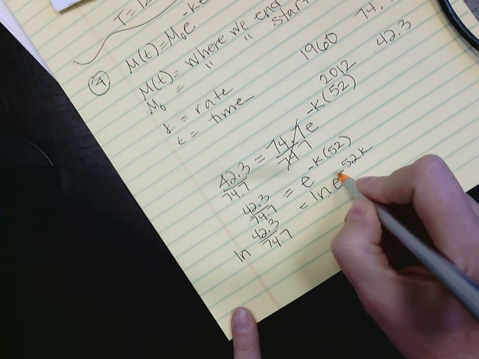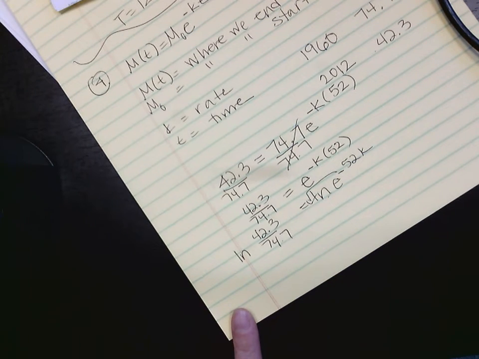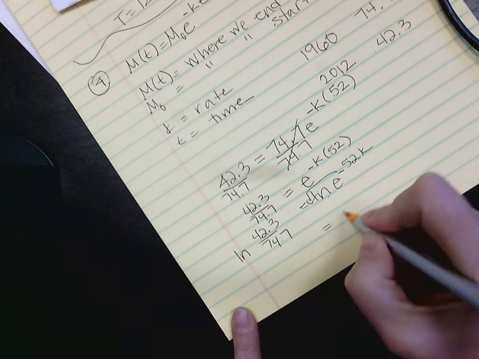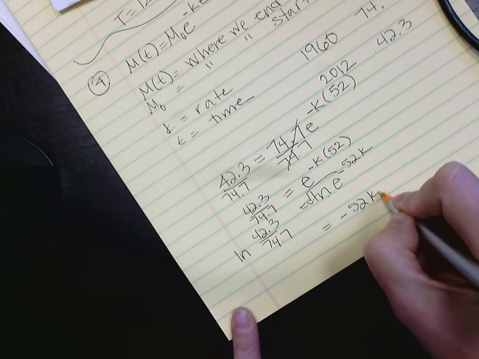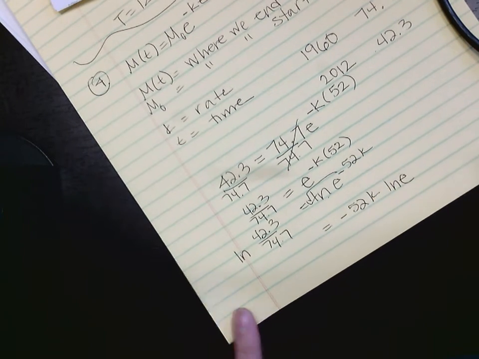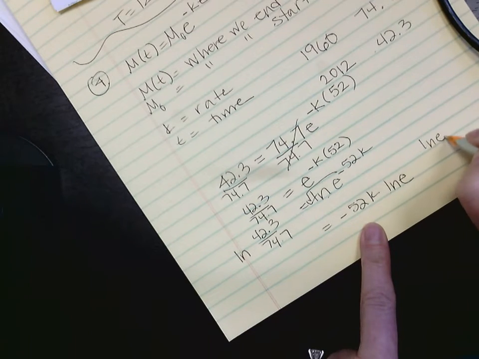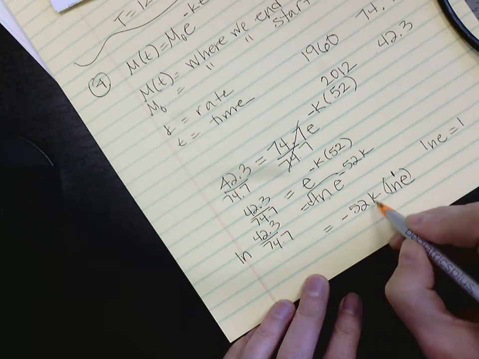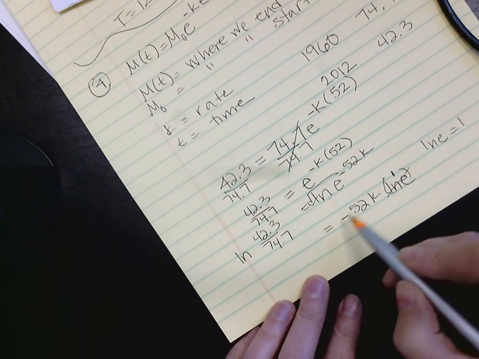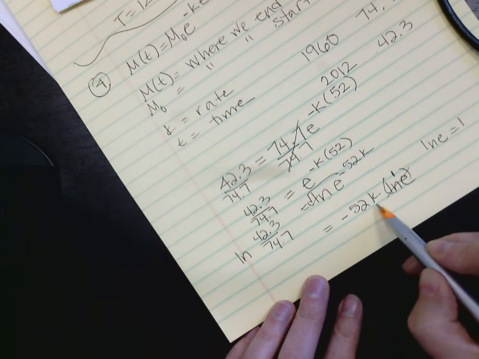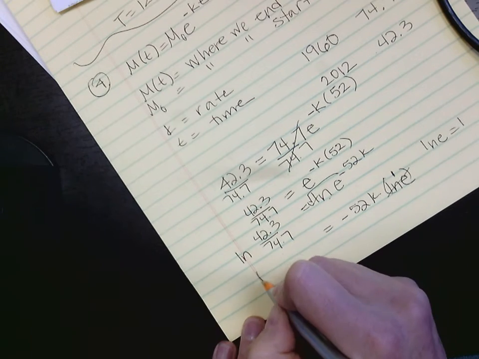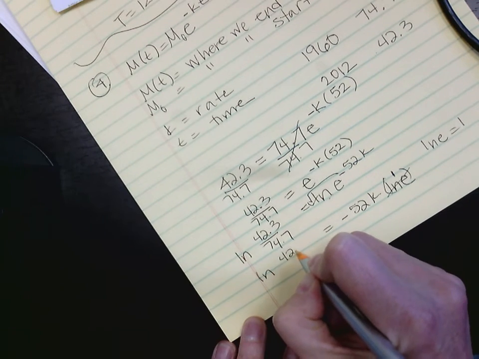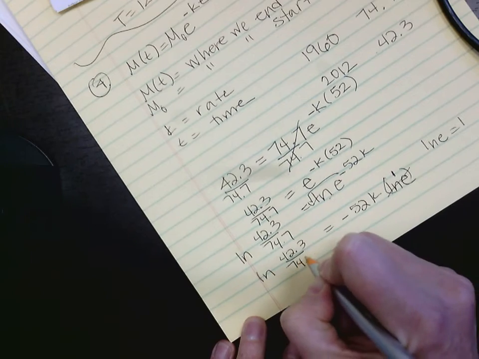The whole point was to bring that out of the exponent. So now I have negative 52k ln e, and remember, ln e is equal to 1, so it just disappears. All I have left is negative 52k equals ln of 42.3 over 74.7.